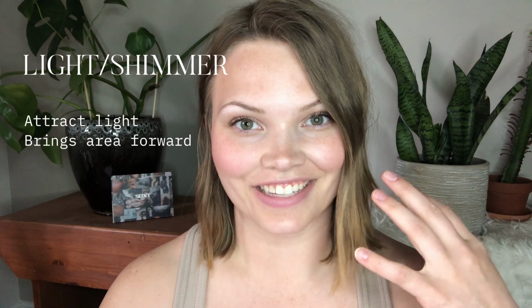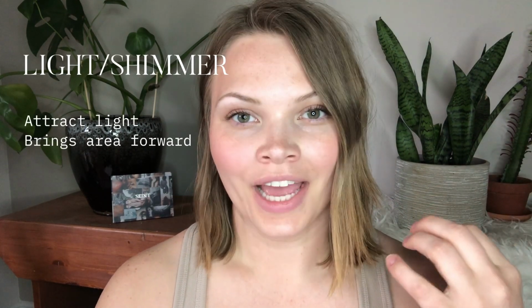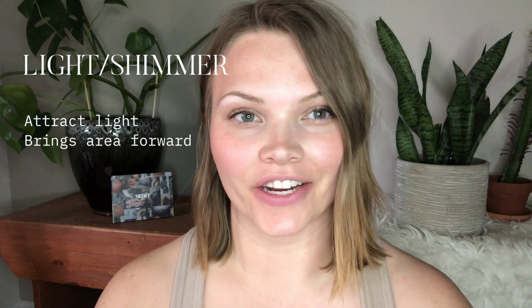I am going to get scientific with you guys today because there is a bit of a technique when applying your eyeshadows. We just have to consider the eye shape and proportions so you can create the most flattering look for your specific eye shape. Another thing to remember is that light colors or shimmery colors are going to catch the light, and it's going to bring forward the area where you have placed that light or shimmer color.